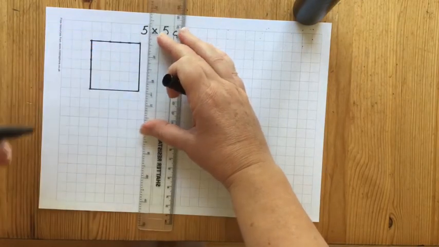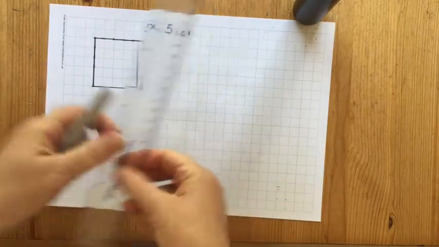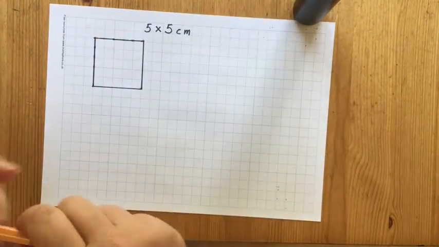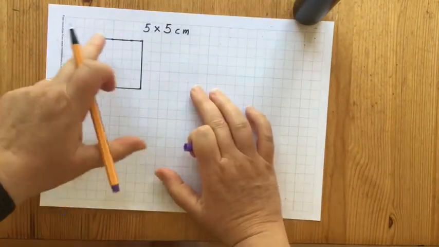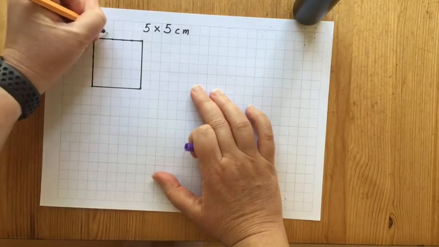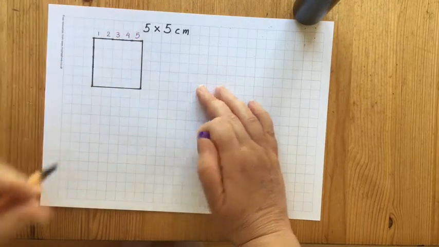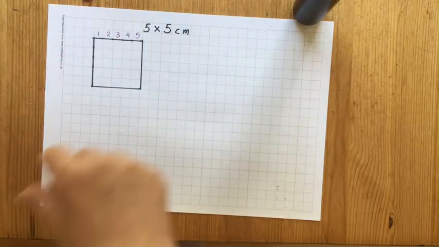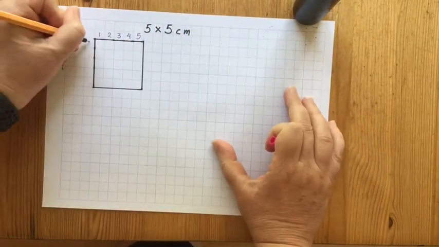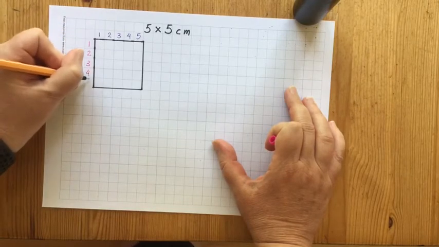Remember, your shape and your problem is 3 squares like this, but we're going to look at the first one at the moment. So I know this is 5 centimeters, 1, 2, 3, 4, 5, by 5 centimeters. 1, 2, 3, 4, 5.